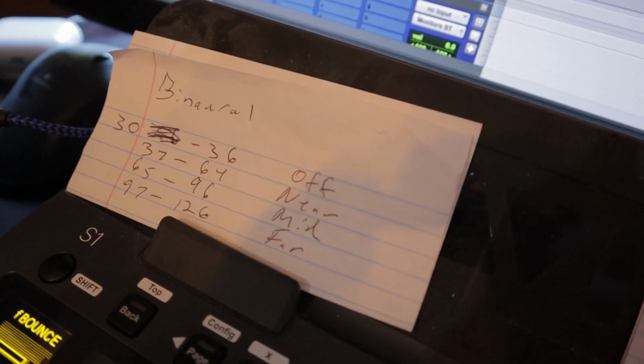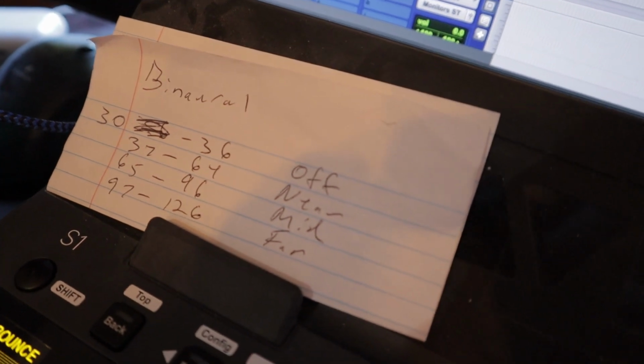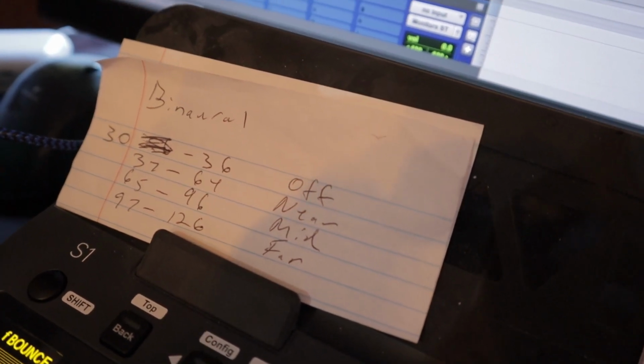And I have a little list sitting on the top of my S1 that just says which objects go to which binaural settings. And I can just send it to that object and it's ready to go.